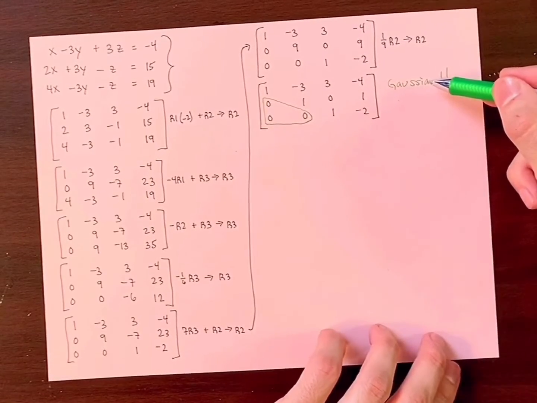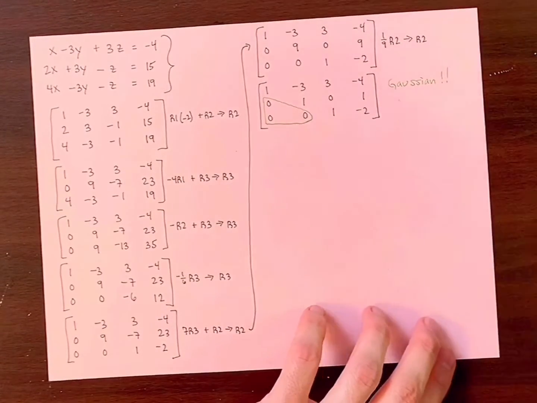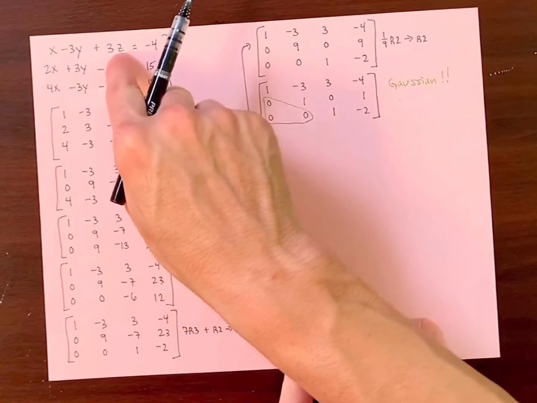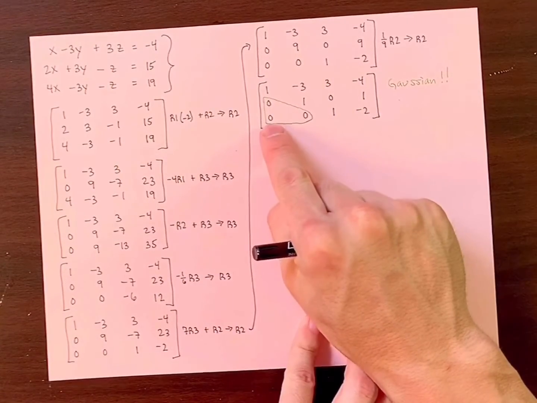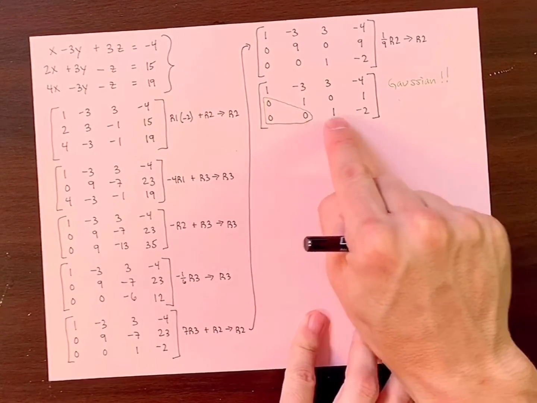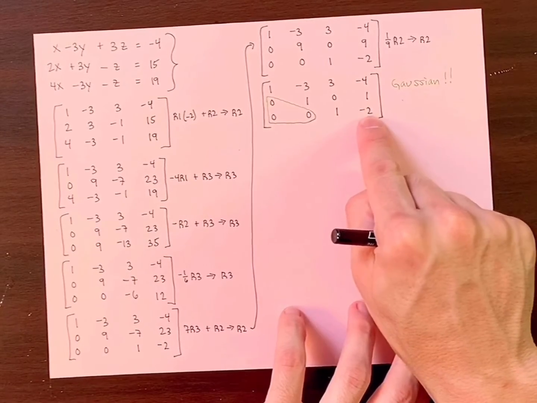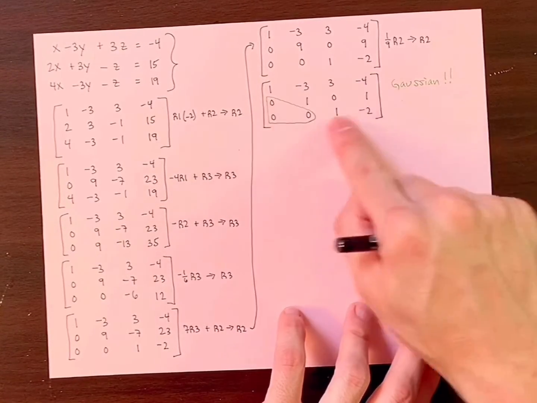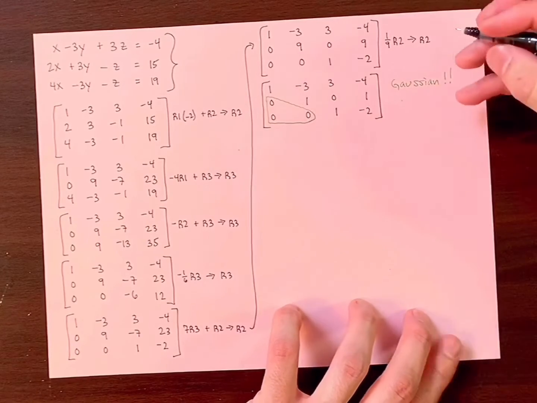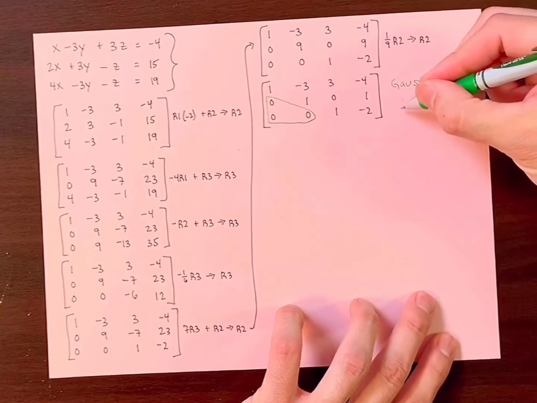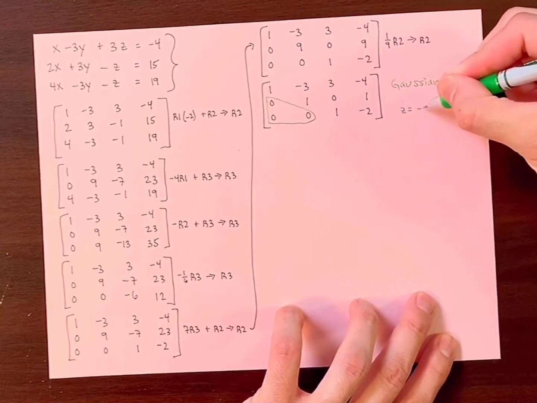And Gaussian is really good because if you look at this, you know we're trying to find x, y, and z. Well, this is 0x, 0y, 1z equals -2. So just by looking at this form here, we can conclude that z equals -2.